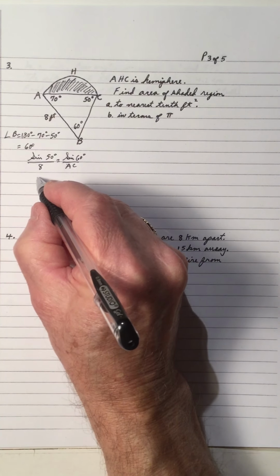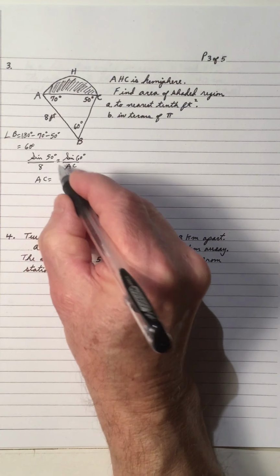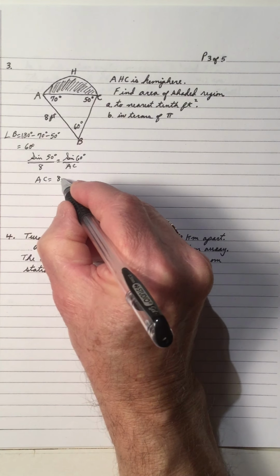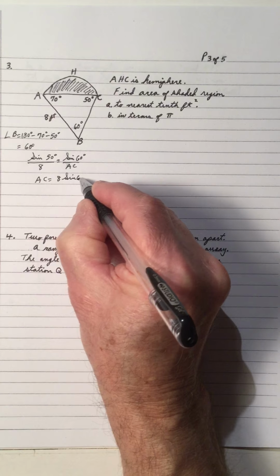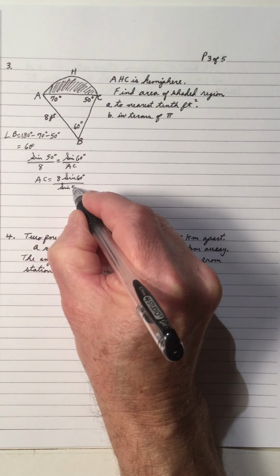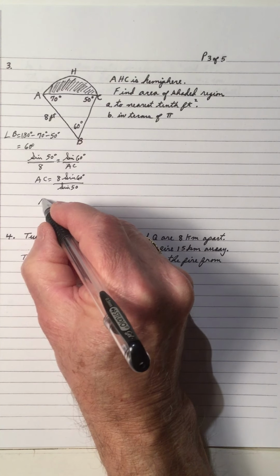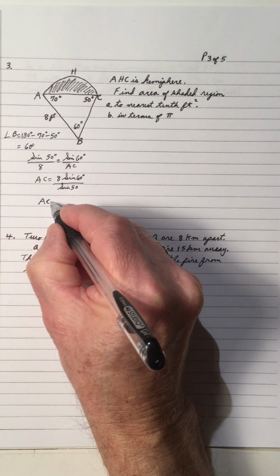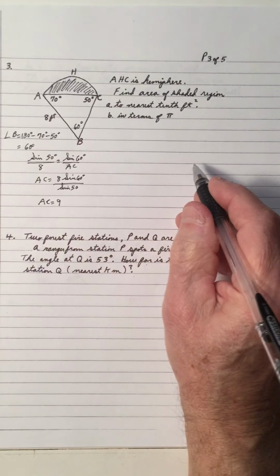We've got one unknown, so AC is equal to 8 times sine 60 divided by the sine of 50. Use your calculator and work that out, and AC comes out to be 9.